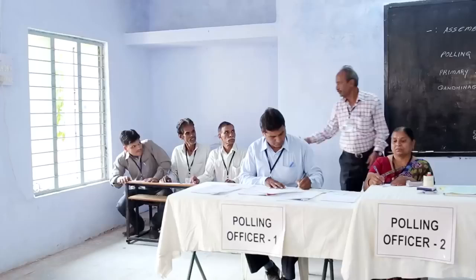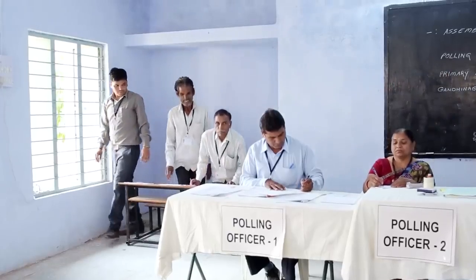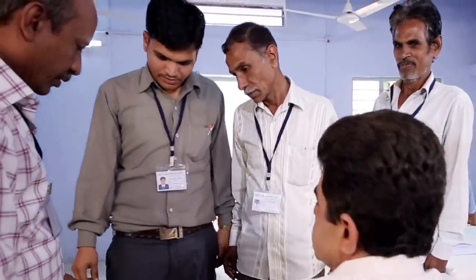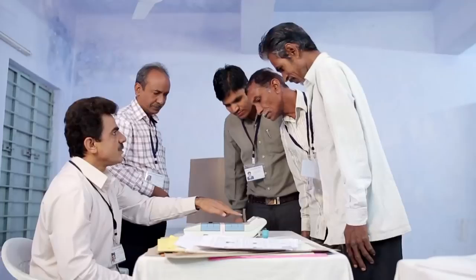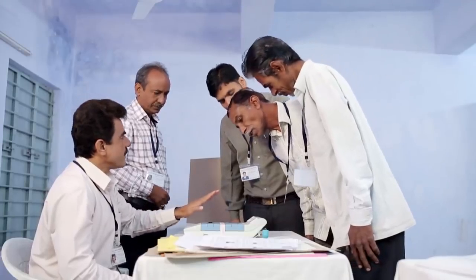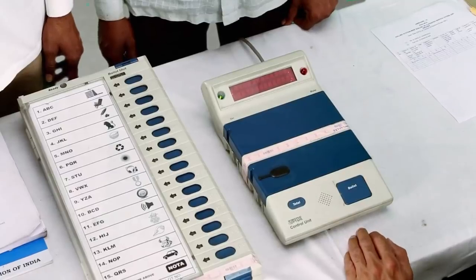Ravi is conducting the mock poll. One hour before actual polling begins, at least 50 votes will be cast during the mock poll. In case the VVPAT is used, the mock poll is to be carried out on it also as a part of the EVM. Ask the polling agents to vote.